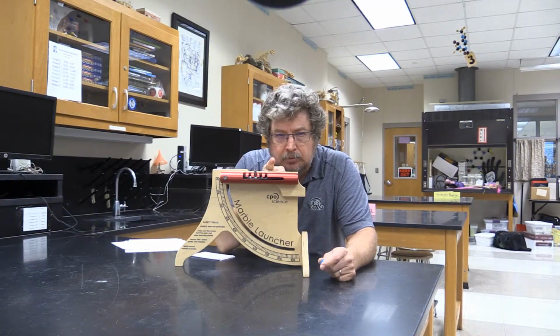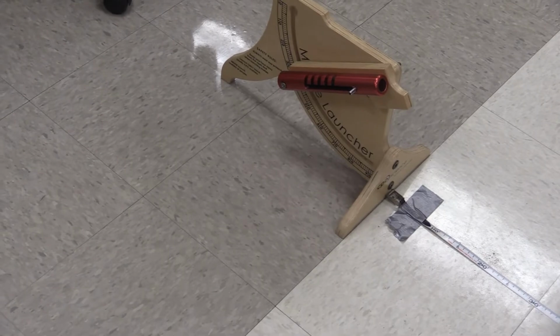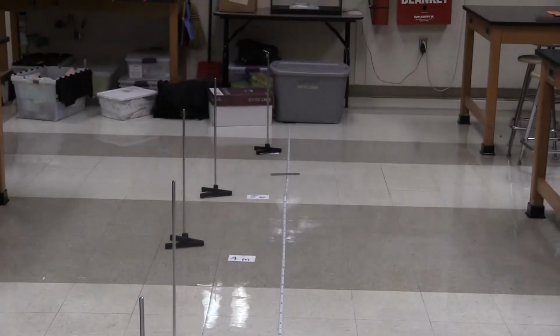Go. So here's our setup. We've got our marble launcher right here on the floor, right at that line between the gray and the white tiles. And as you can see, I have a tape measure stretching from there. And so you can see we go 1 meter, 2 meters, 3 meters, 4 meters, 5 meters, and 6 meters. Okay, and so we can read on the tape measure where the ball lands when it goes in the air.